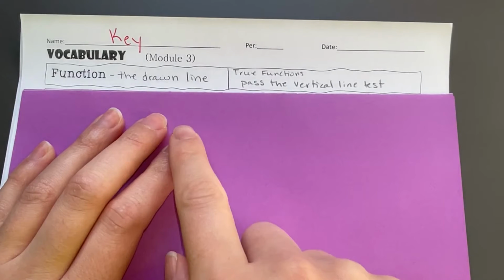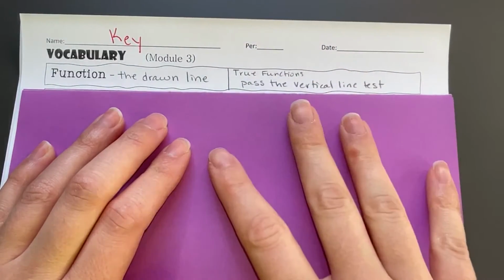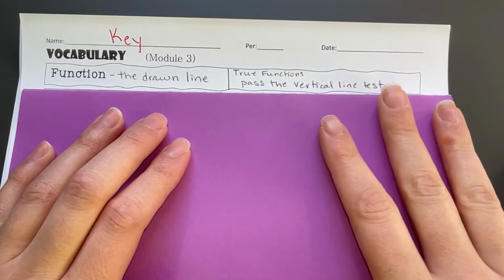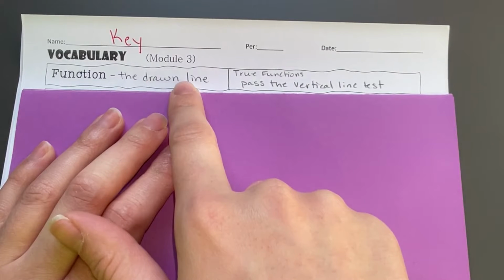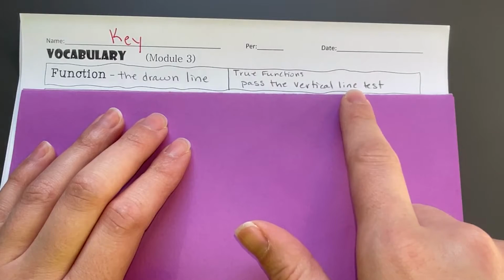Today we're going to talk about the vocabulary for Module 3. We are going to use this sheet quite a bit because Module 3 is just all about understanding the vocabulary. So the first thing is a function. The function is the drawn line, like what we draw on a graph. And to know if it's a true function, it has to pass the vertical line test.